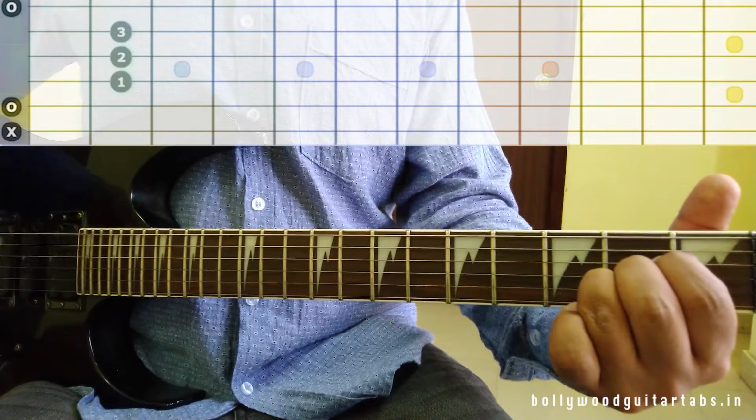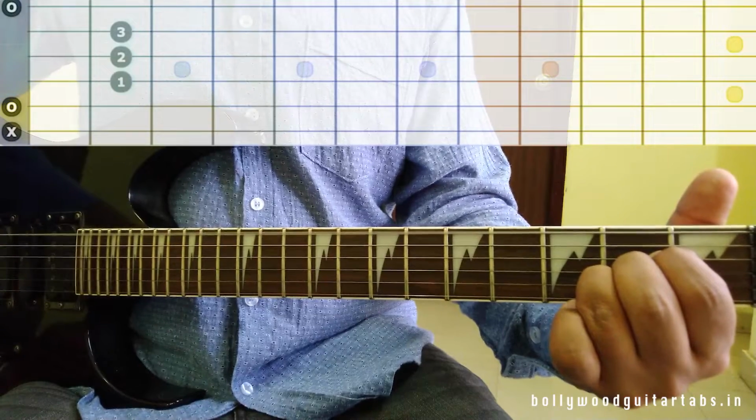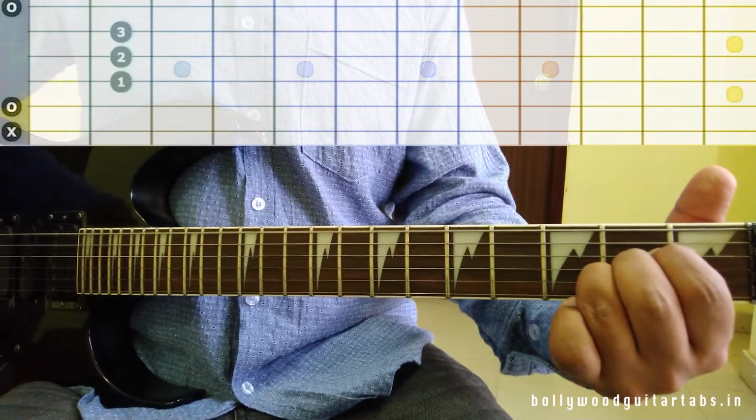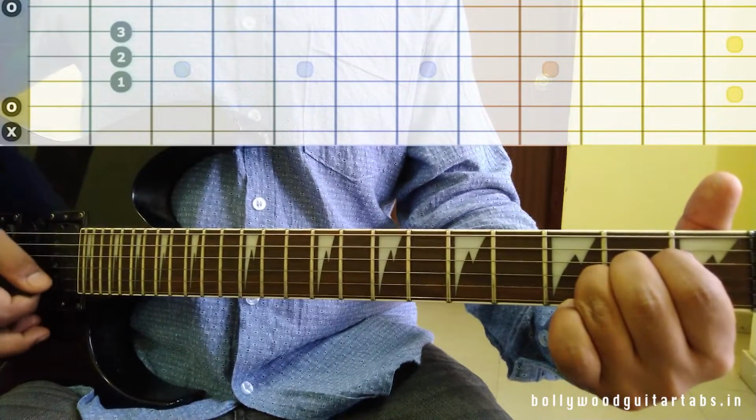And please note here that there is a cross sign on the top of the 6th string. That means that string is not meant to be played for A major. So the A major sound is like this.